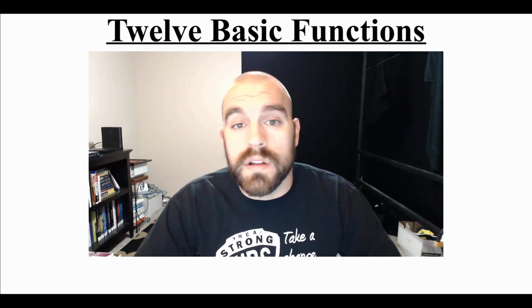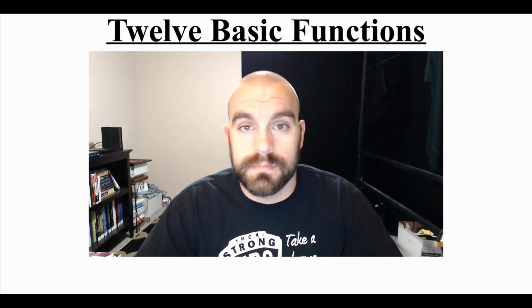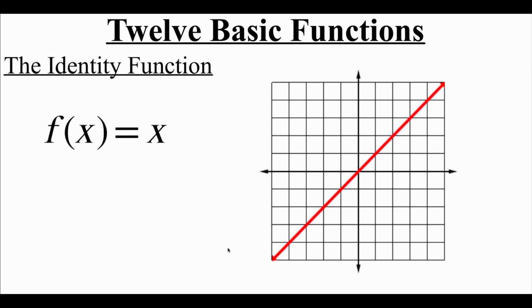In this video we're going to take a look at 12 basic functions and their graphs. Our first function that we're taking a look at is the identity function, and that's just the function f of x equals x. When you graph this one out, you get a nice straight line that goes through the origin and has a slope of 1.